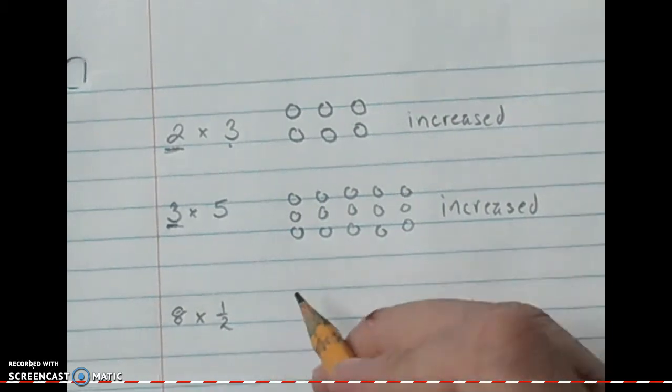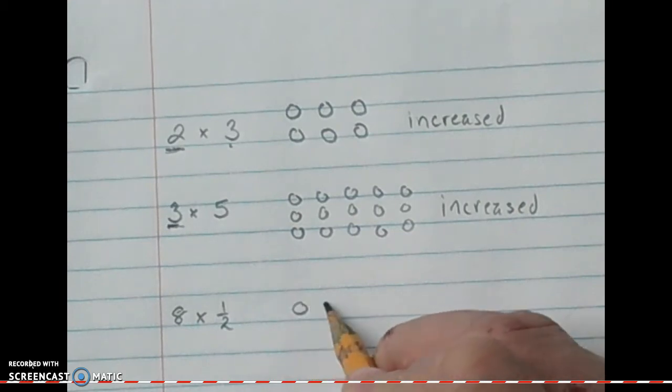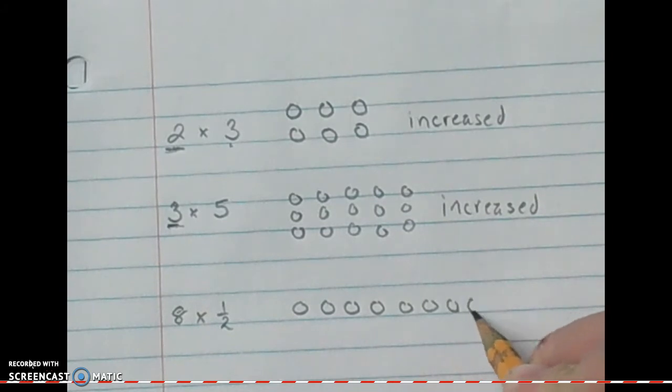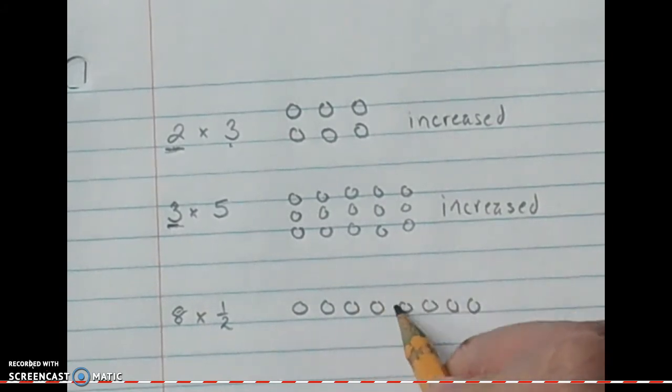Eight times 1/2. Who thinks they know what this model could or should look like? I think there's several ways you could do it. You could do like 8 times 1, and then you can just like half it, I guess. Okay, so we're going to do 8 one time, and then we could get rid of half of it. Does that work? Is that true? Is that 8 times 1/2? Yes, it is. 8 times 1/2 is 4.